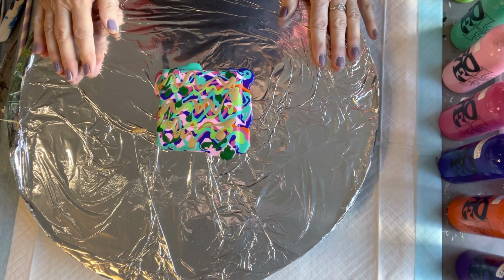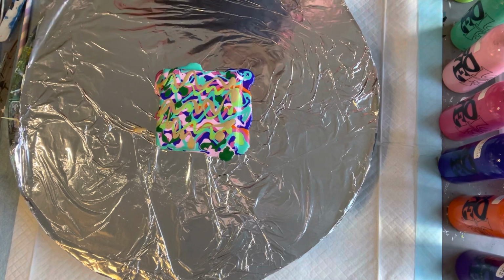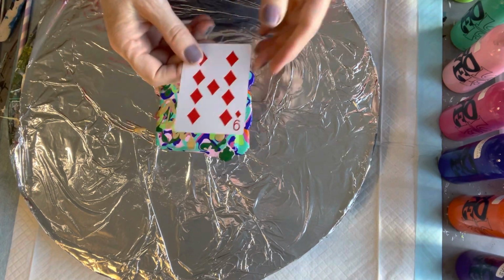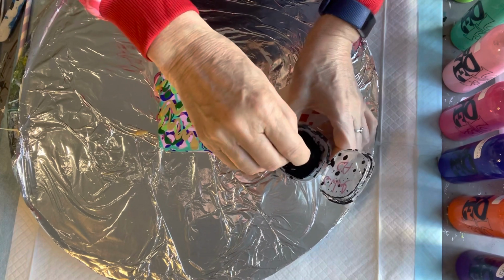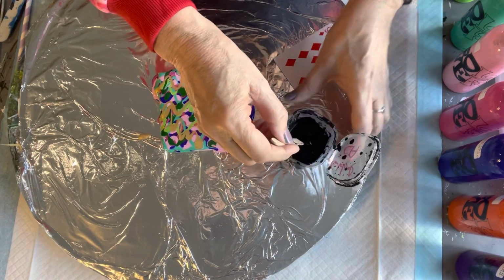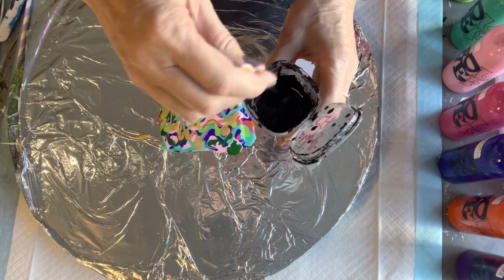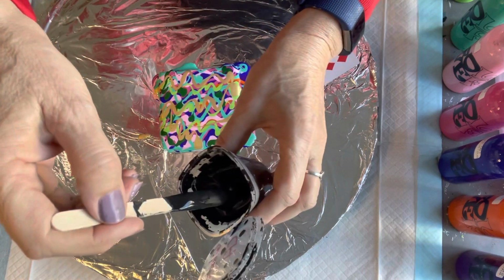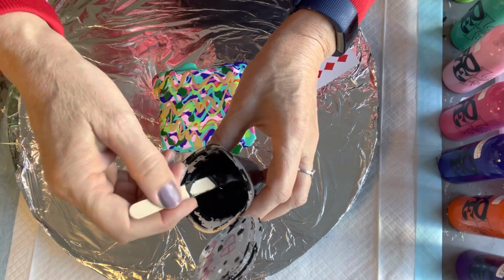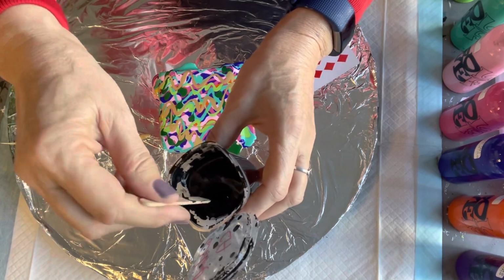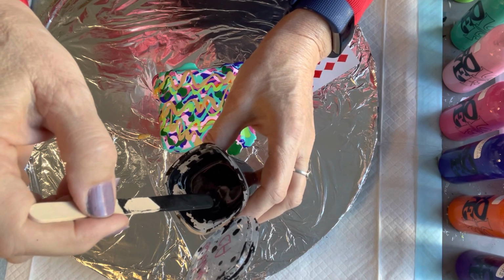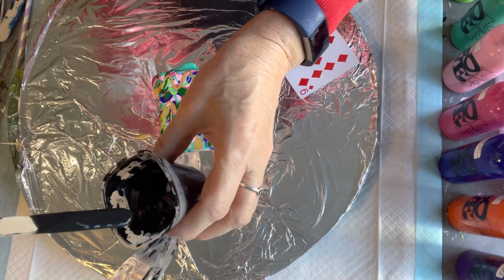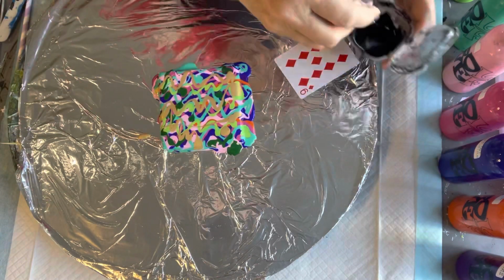Looking very interesting. So now I'm going to get a playing card. I'm just going to get some of the global cell activator, which has been mixed with Australian Floetrol to a 1:4 consistency. When I drizzle that back into the cup, after about 4 seconds, the paint will spring back up to the stick. So 1, 2, 3, 4. You just can't see, but it sprung up and stopped running.